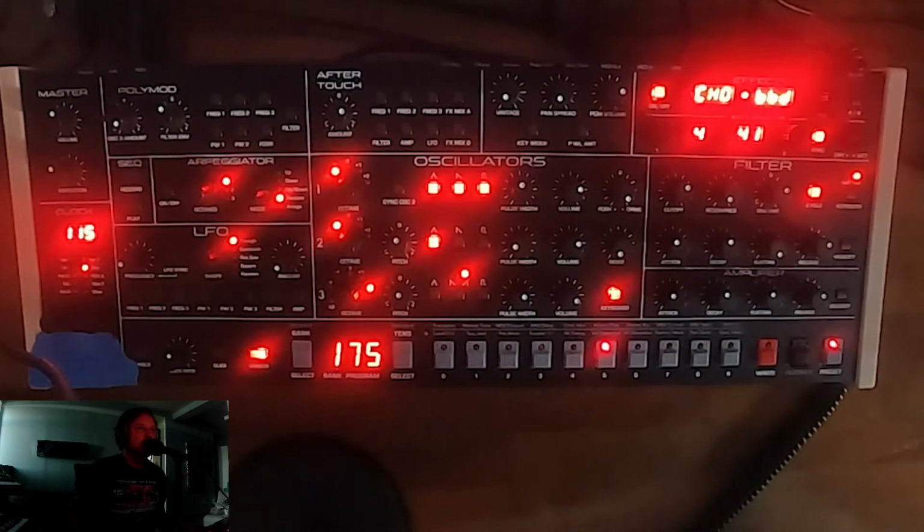I think already the MIDI notes that I have are an octave too high. So I'm going to drop it down an octave and go from there. What's happening? My Ableton. Okay, here we go.